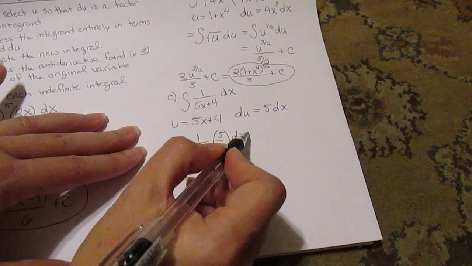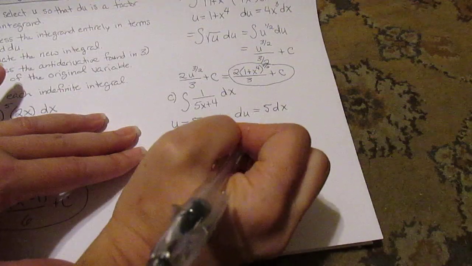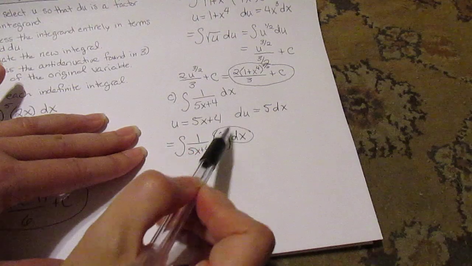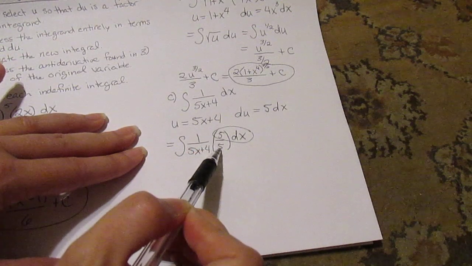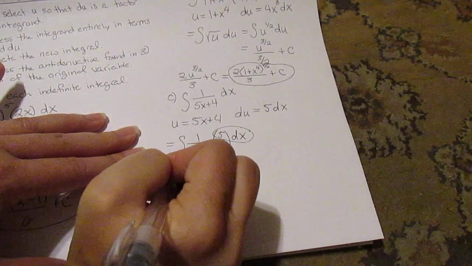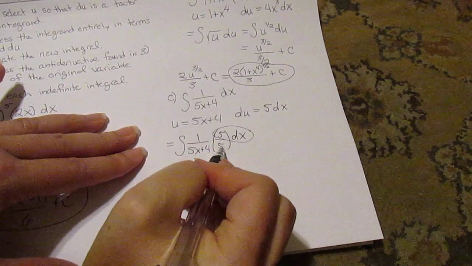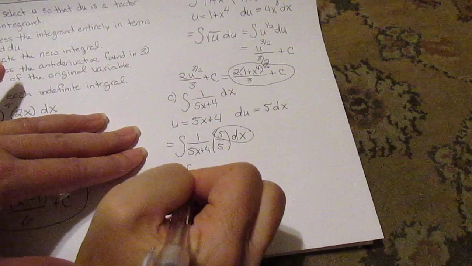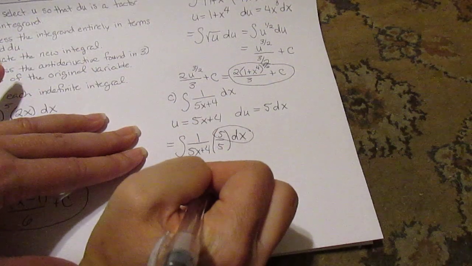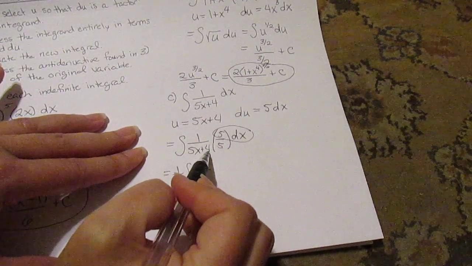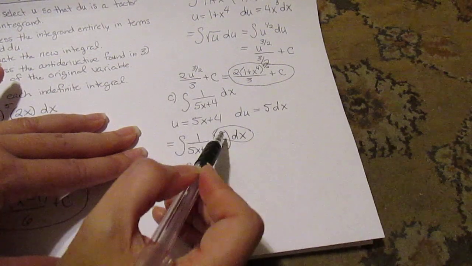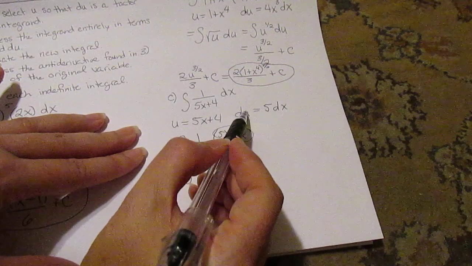But now I've got a 5 dx to go ahead and insert the du for. I just have this extra 5 in the denominator, which I can put in front of the integral. Okay, so I'm going to put that extra 5 that I have in the denominator here in front of the integral. And then I've got 1 over the 5x plus 4 was the u. And this 5 dx is my du.